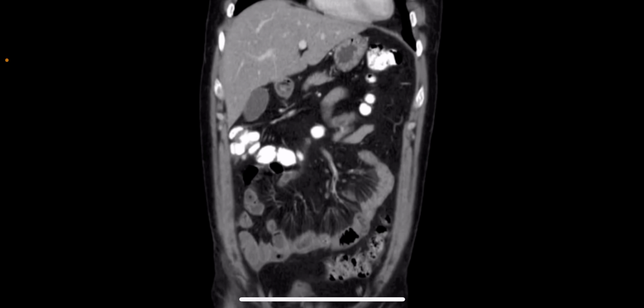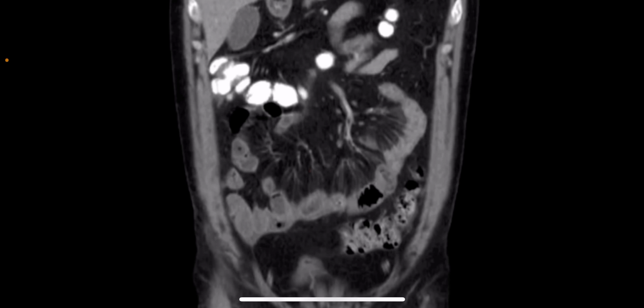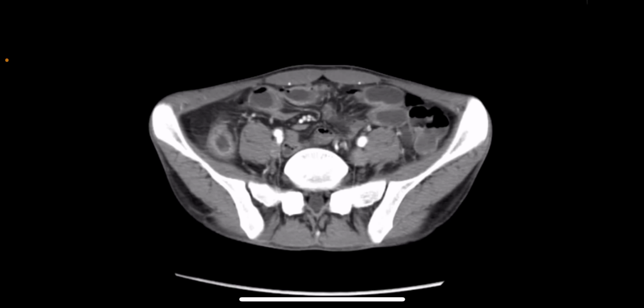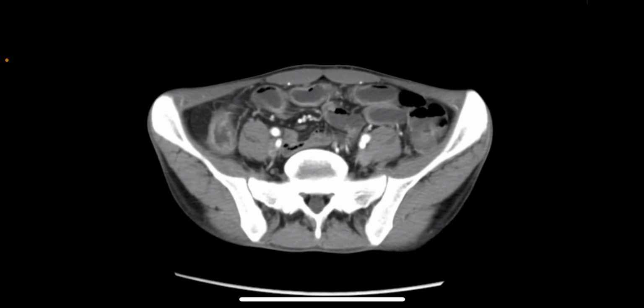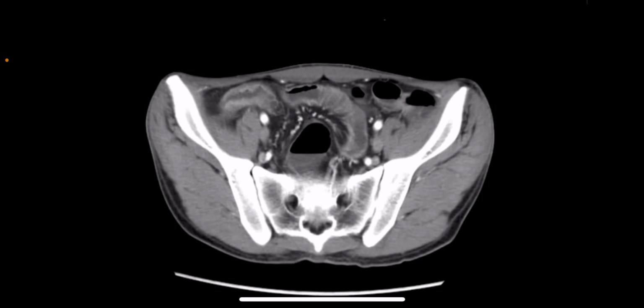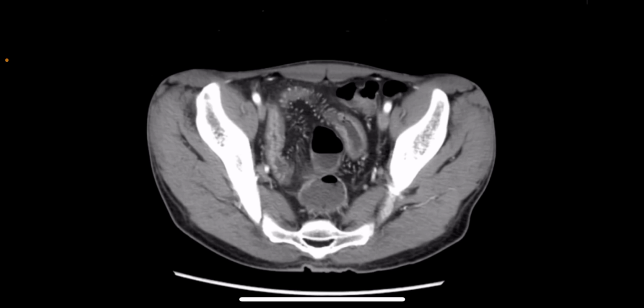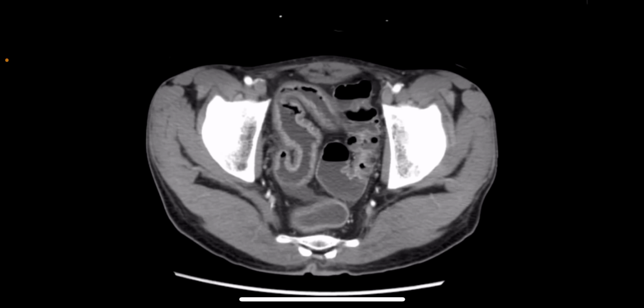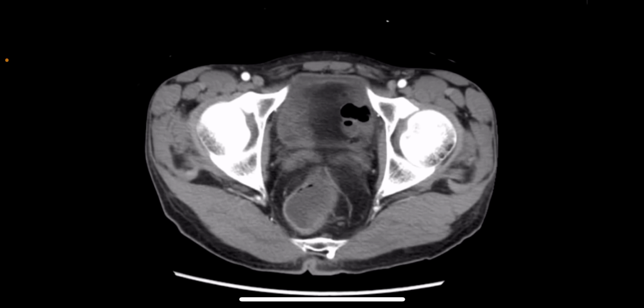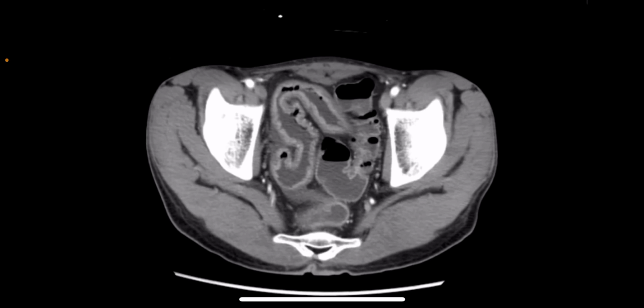On this coronal image, we're just going to zoom into the important section here and show these distended mesenteric veins extending out to an inflamed segment of small bowel, like the teeth of a comb. On the axial plane here, we can see some prominent vessels extending down to this very inflamed segment of terminal ileum. I'll get my laser pointer out and show you in more detail.